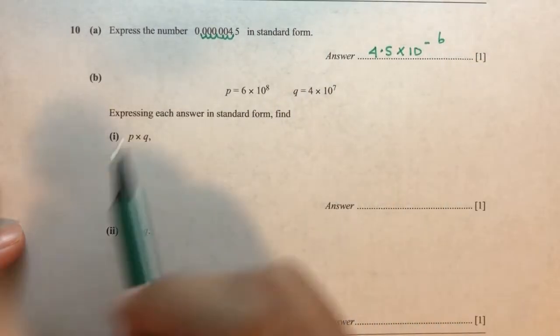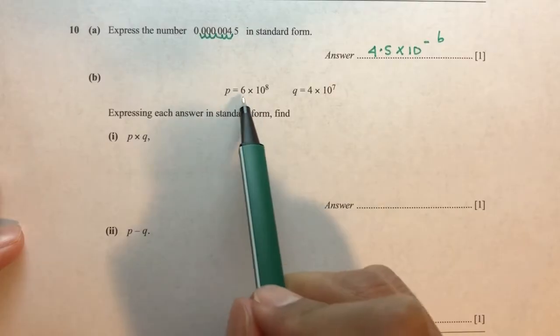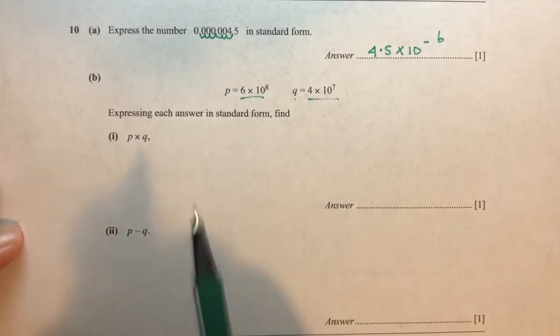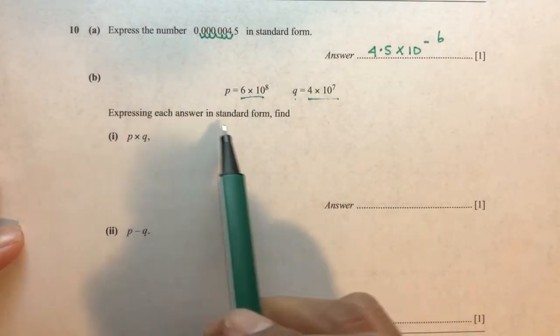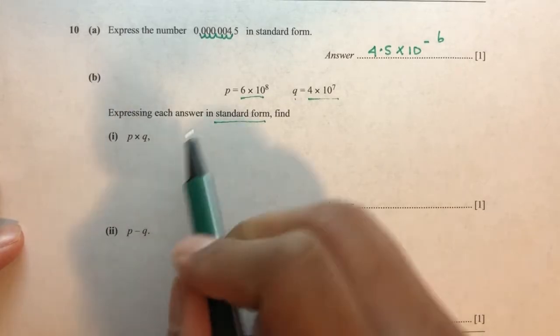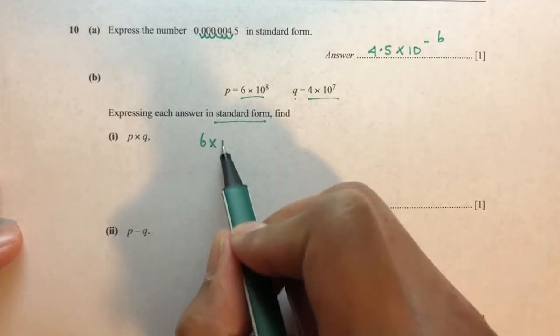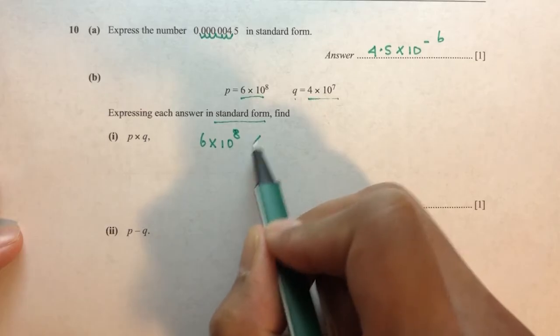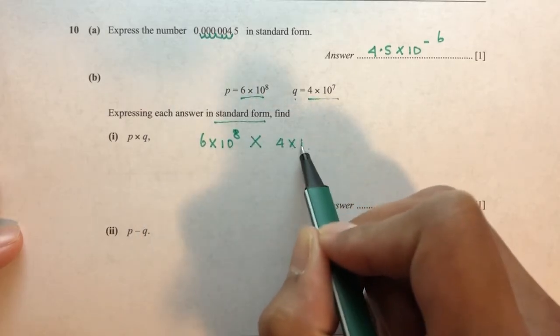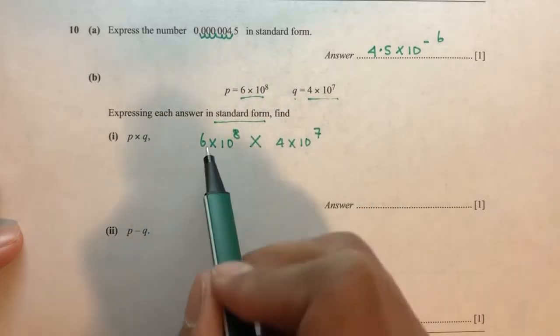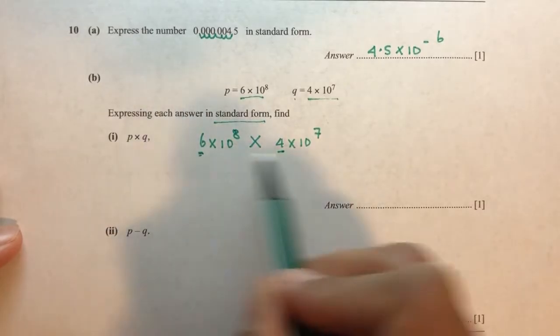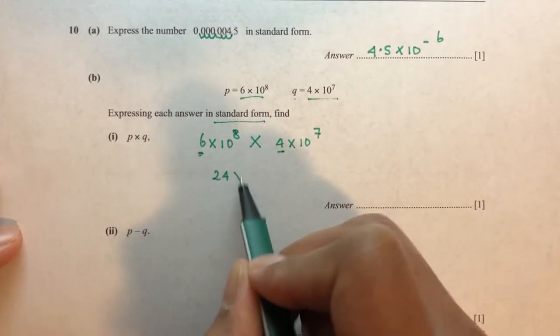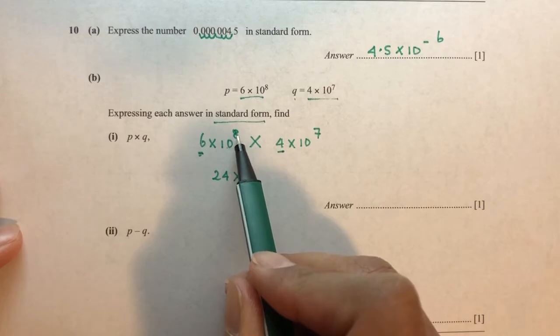Okay. Part B, we have P equal to this number, Q equal to this number. Expressing each answer in standard form, find P times Q. So P is 6 times 10 power 8 times Q, which is 4 times 10 power 7. So we first multiply the numbers. So 6 times 4 will be 24 times 10 power 8 times 10 power 7.